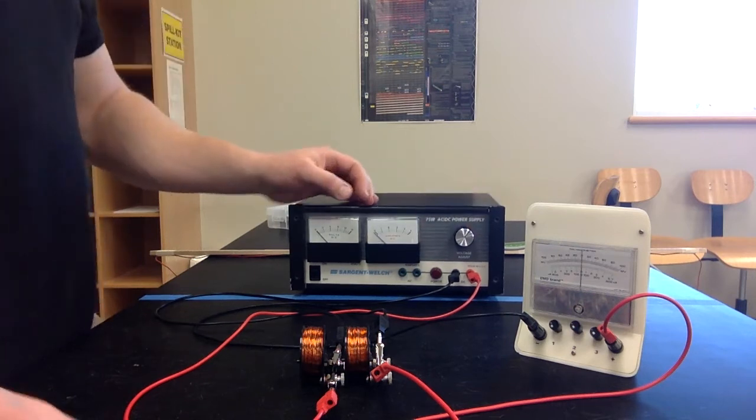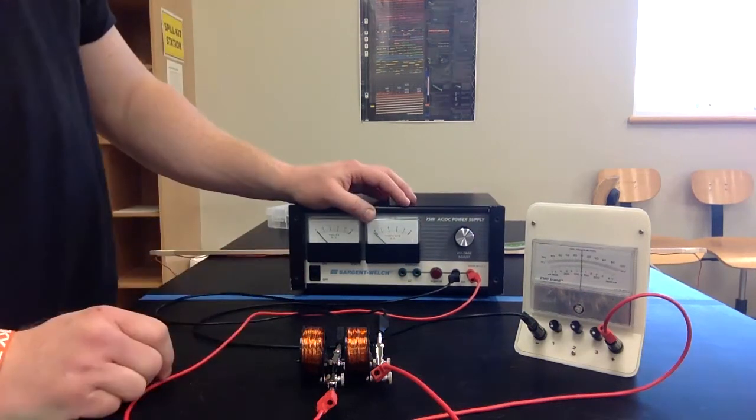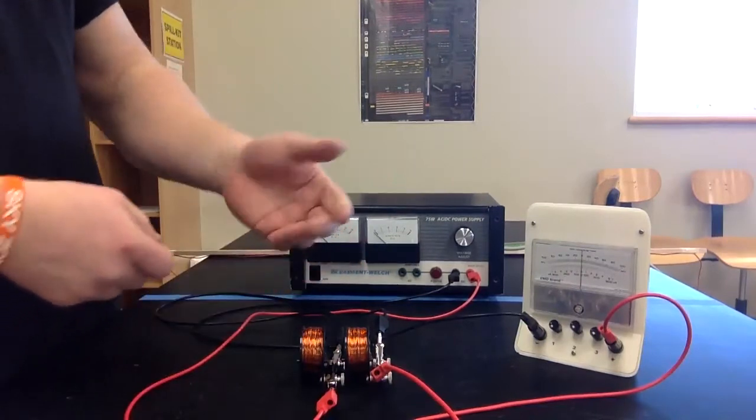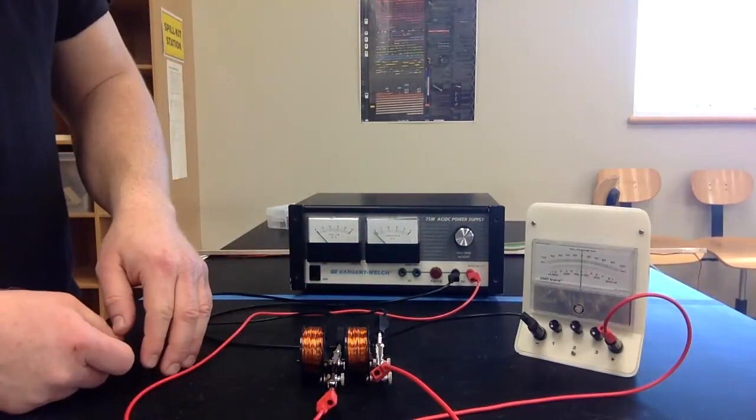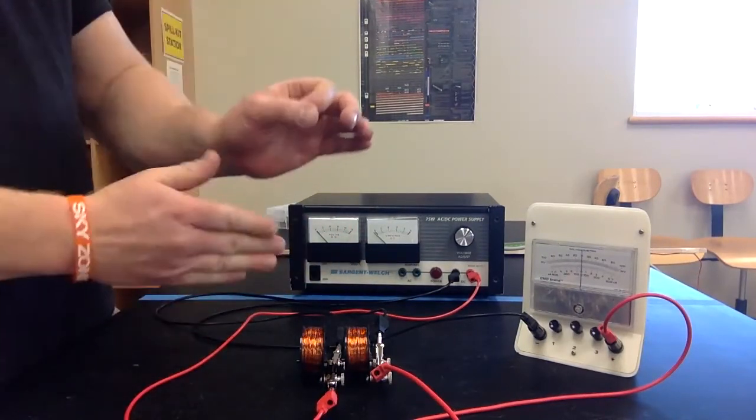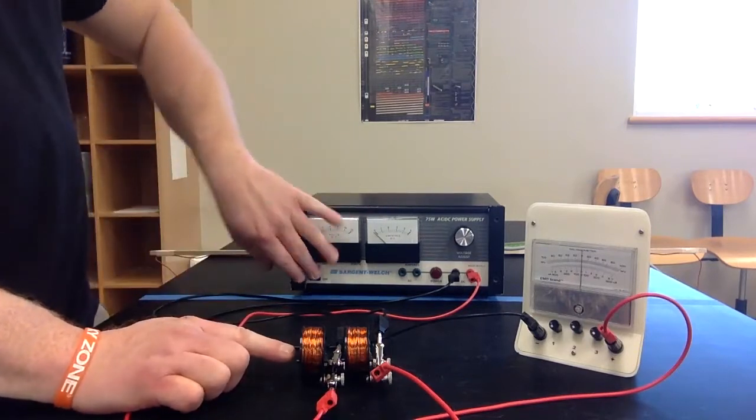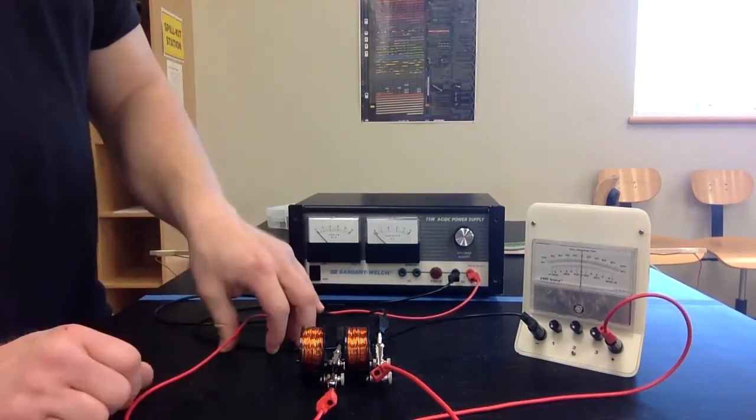And then the last thing you're going to do is take a semicircular or semi-cylindrical piece of metal. So basically it's a cylinder, it's kind of cut in half. You'll put that on the inside, close the switch, and basically watch what happens.